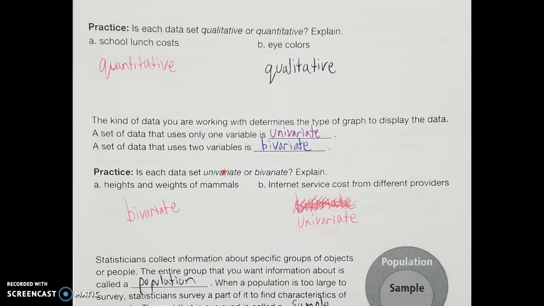And if we're going to use that to decide in this next group if it's univariate or bivariate, our first example should be bivariate, heights and weights. Those are your two variables of different mammals. So you can measure height, measure weight, use those as your two variables for bivariate data. Internet service costs from different providers is not going to be bivariate because the different providers are just what you're measuring. Internet service cost is your only variable, so that would be univariate. So again, univariate just means you have one variable. Bivariate means you have two.